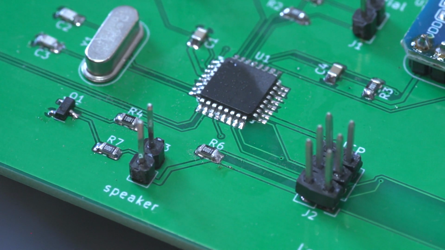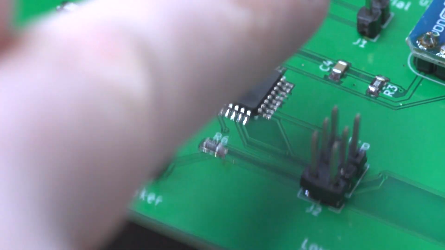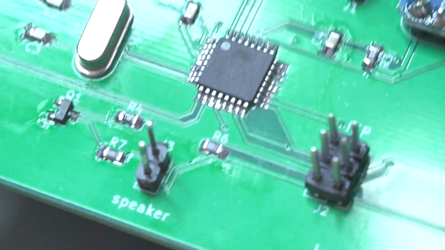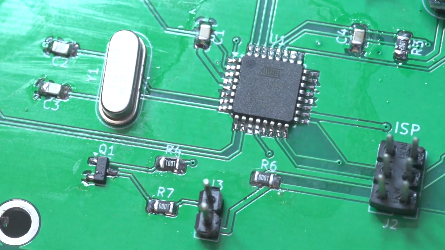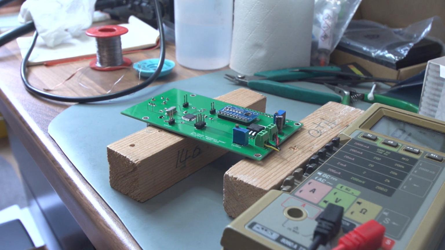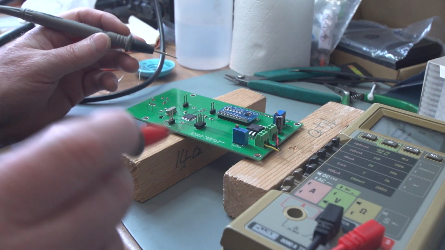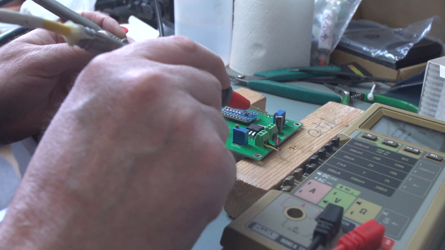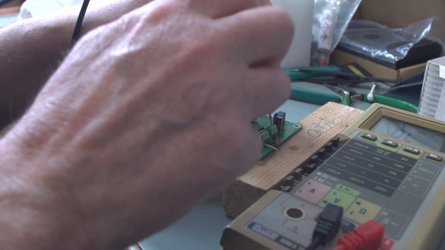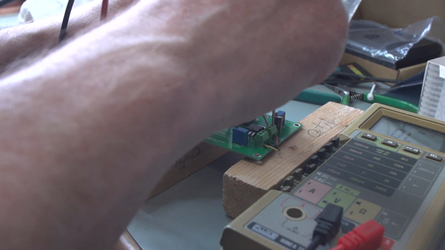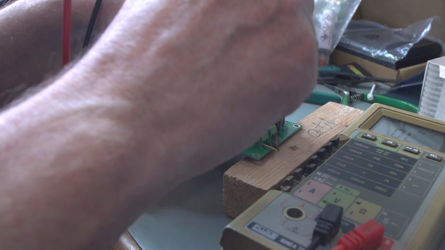So what it means is we now have a completed board, and there you are, it's in. Right, so the first thing I'm going to do is just make sure there's no shorts across the power supply, just using the meter. So let's just go across the 0 and 5 volt rail. Well, we've just got a little click, which is absolutely fine. That's from the capacitor there on the input.